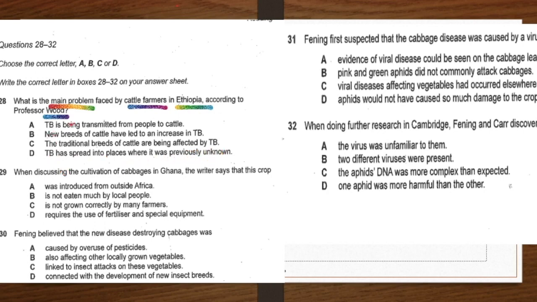The first option, TB is transmitted from people to cattle, is not true at all, because there is no possibility that TB can be transmitted from people to cattle, right? Secondly, TB has spread into places where it was previously unknown. Traditional breeds of cattle are being affected by TB. New breeds of cattle have led to an increase in TB. So what I'm able to find is I cannot eliminate any more answers. But let's take a look at the next question.